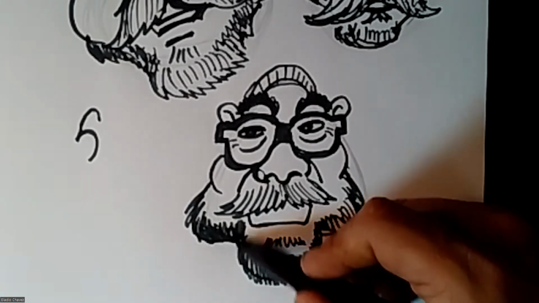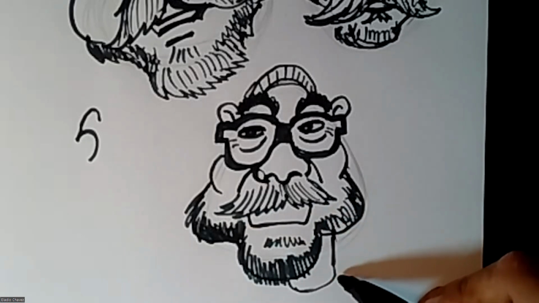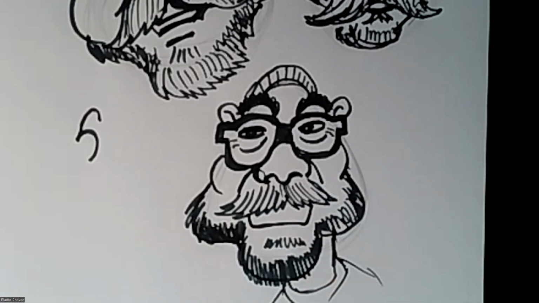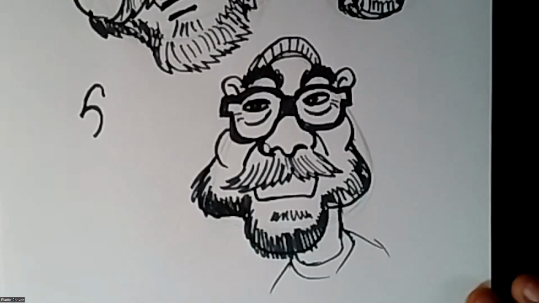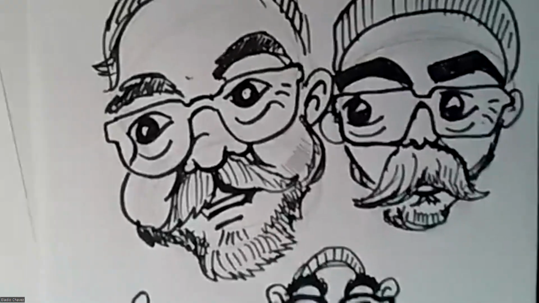It looks like a beaver. It looks like a chipmunk. Yeah, that's the thing. You don't want to offend people. That's always hard. Some people are easily offended. No, don't draw me. Like, okay.